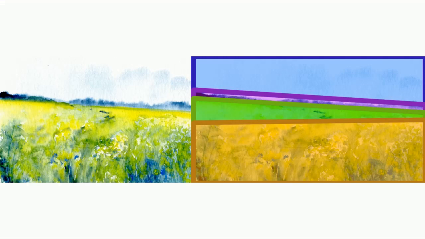And the reason I do that is it then separates the foreground from the middle ground and the background. And that separation helps to create a feeling of depth. With landscapes, you don't have to create this feeling of depth, but if you want a landscape that is somewhat realistic, then you need to try and suggest this feeling of depth. Because of course landscapes are three-dimensional, not flat two-dimensional things.